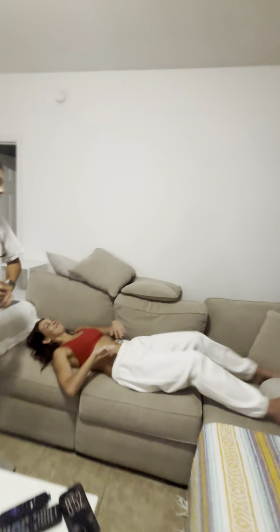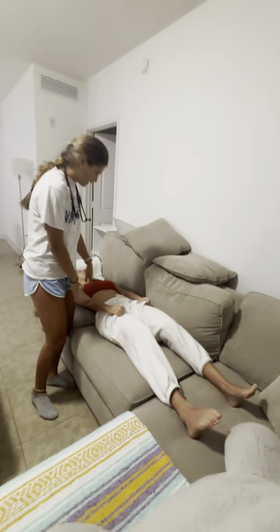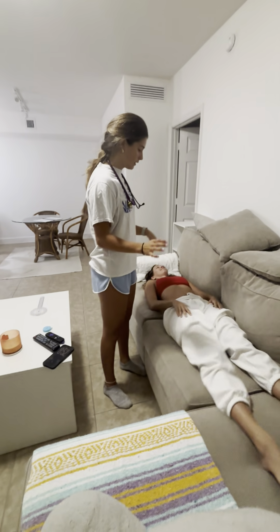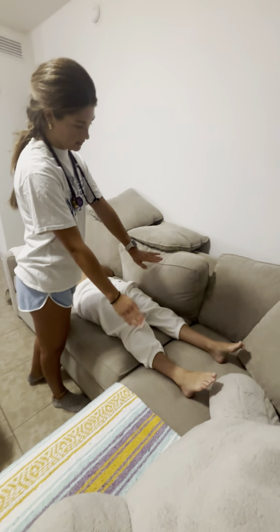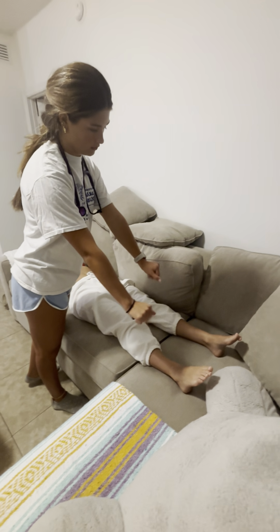Okay, now we're going to move on to inspecting the lower extremities. So I'm inspecting the area over the hips. She would have shorts on. Area over the hips, the thighs, the knees, the legs, the calves, the Achilles, ankles, feet, toes.